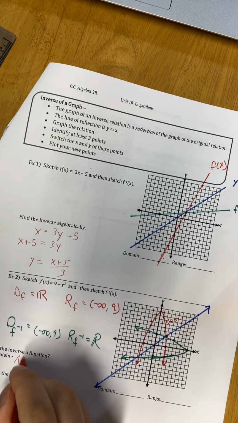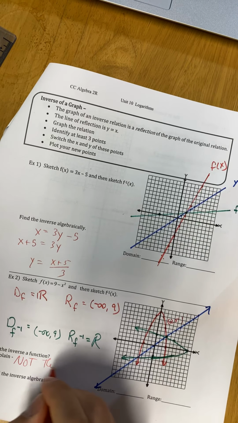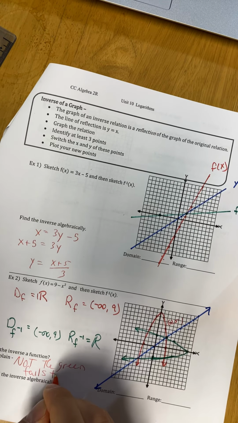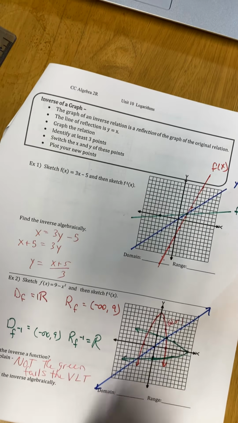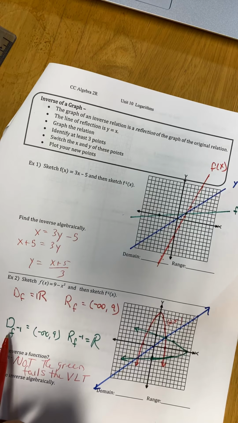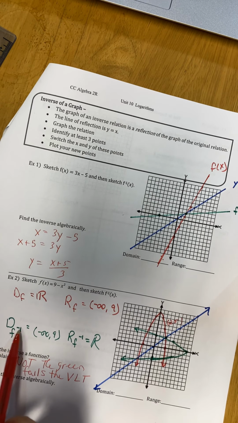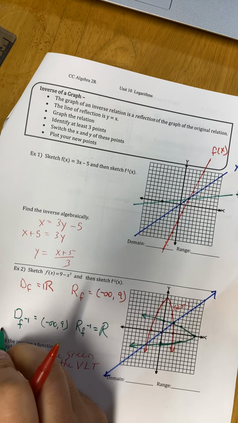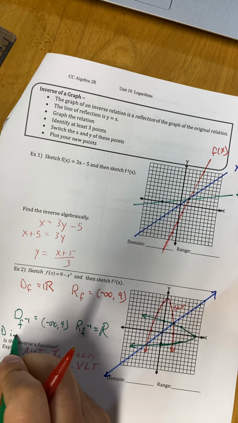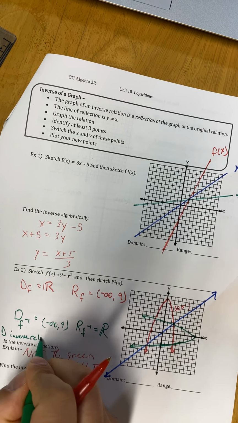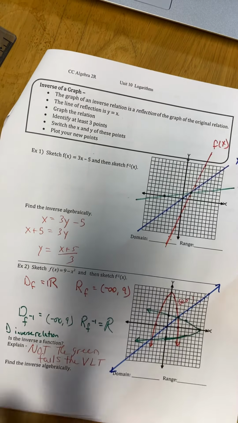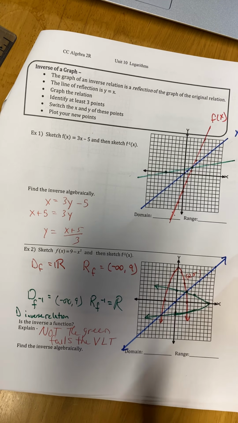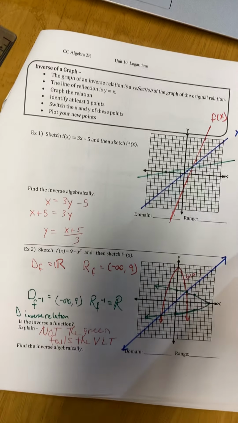It's not, because the green fails its own vertical line test. So I really shouldn't write f inverse because that's implying that it's a function. I probably should have written the domain of the inverse relation. Every graph is a relation. But if it's a function, then you just say it's a function.